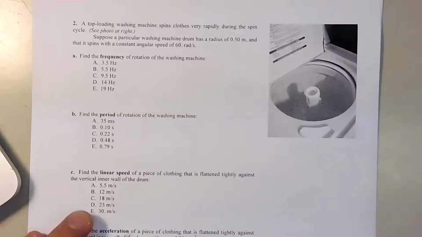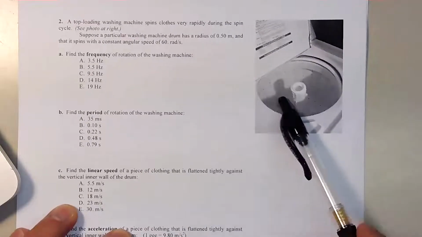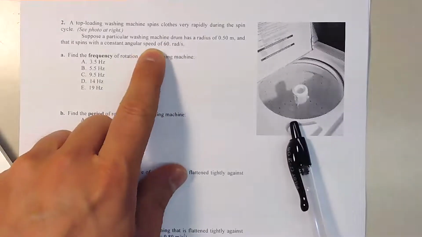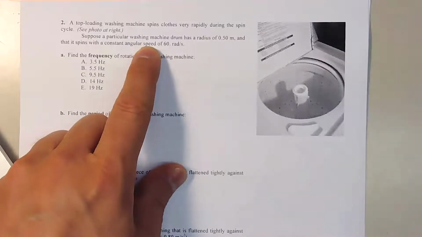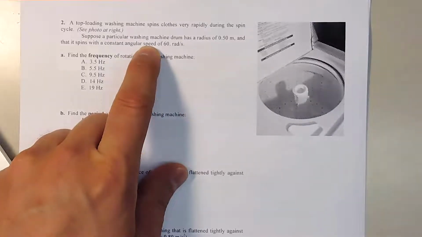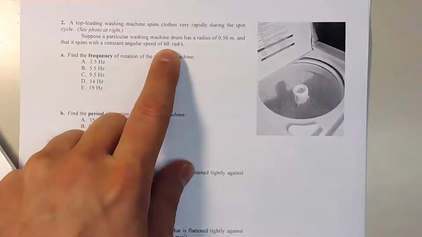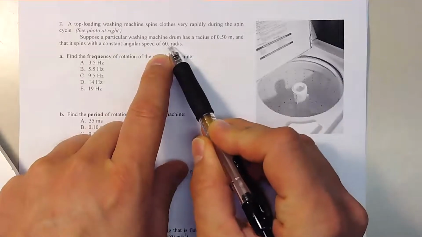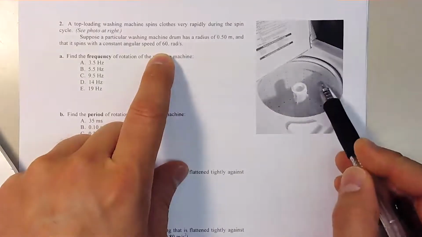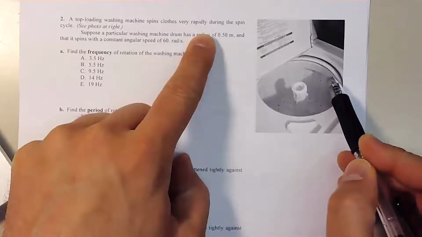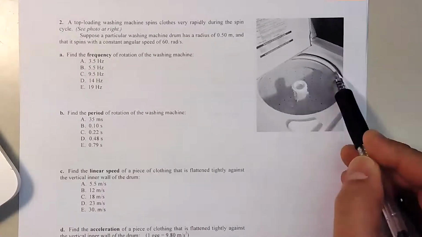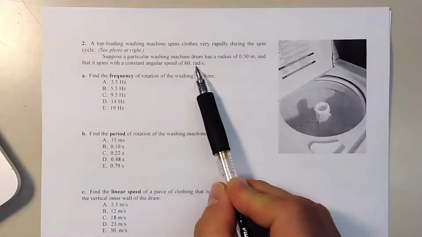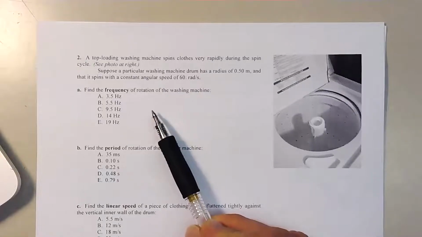So suppose that you have a washing machine, and during its spin cycle, it rotates at an angular speed of, so this is an angular frequency, right? Sometimes the term angular speed or angular velocity is used as a synonym. An angular speed of 60 radians per second. Okay, and that's 2 significant figures because of that little period right there. And suppose that the radius of the drum, the inner radius, is 0.5 meters. Okay. So first of all, if this is the angular speed, what's the frequency?